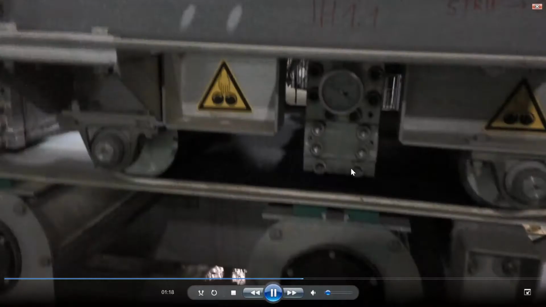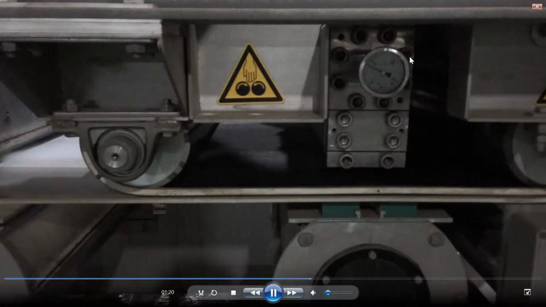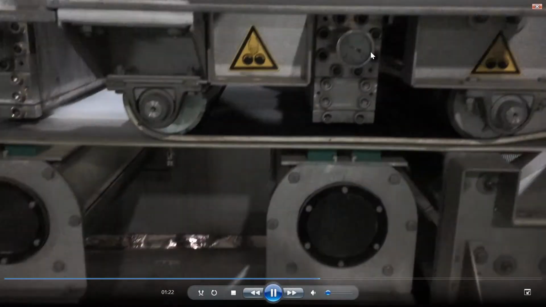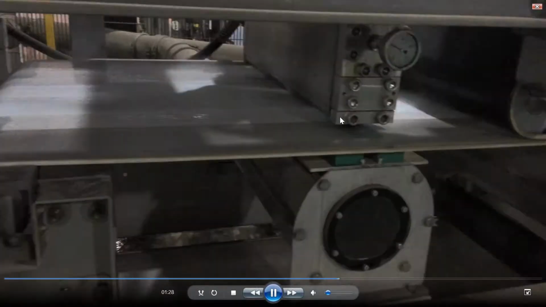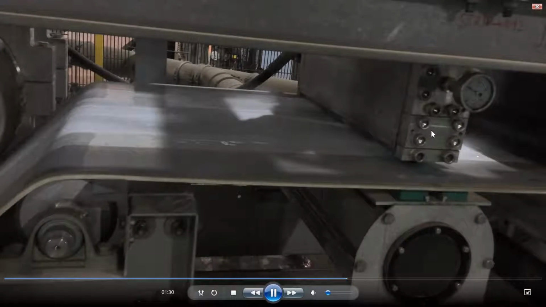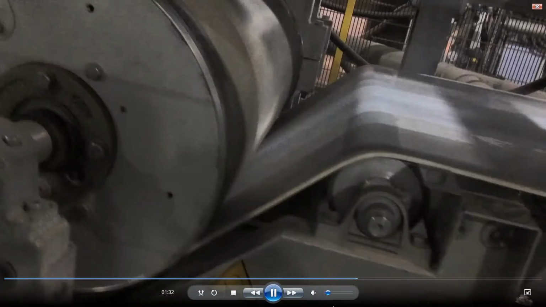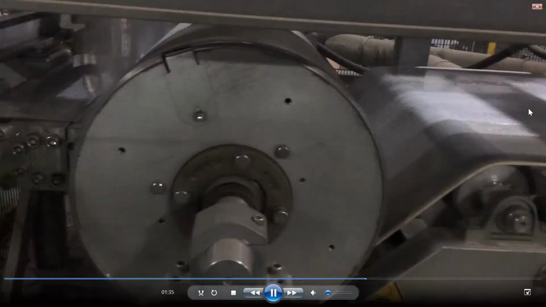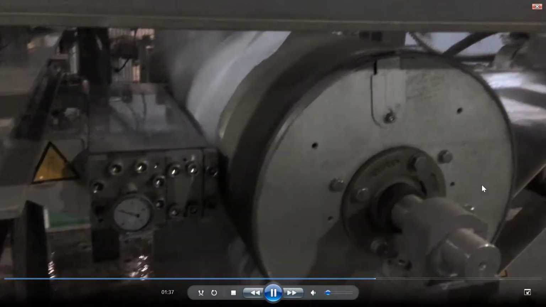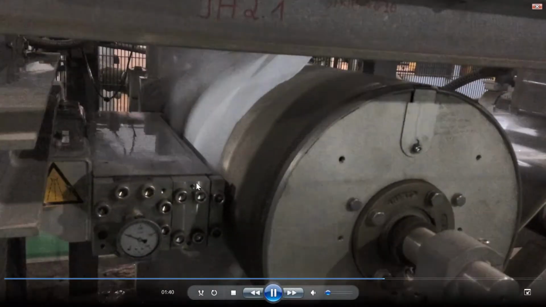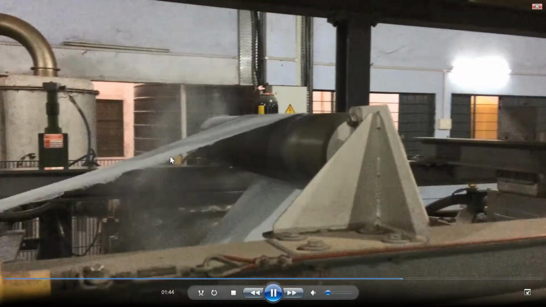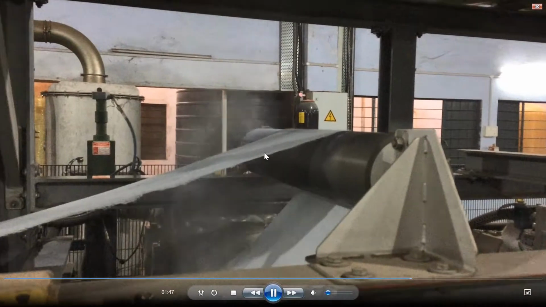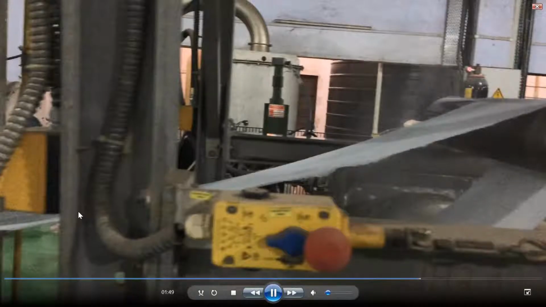Here there are three jets. One is the pre-wetting jet. The pressure is very low, around 40 bars. Then this fiber layer is wet, and there is a second jet where very tiny water jets are at very high pressure, around 150 bars, and there is a third jet. So now this web is converted into a fabric. This is called spunlace non-woven fabric, and it goes to the drying unit.